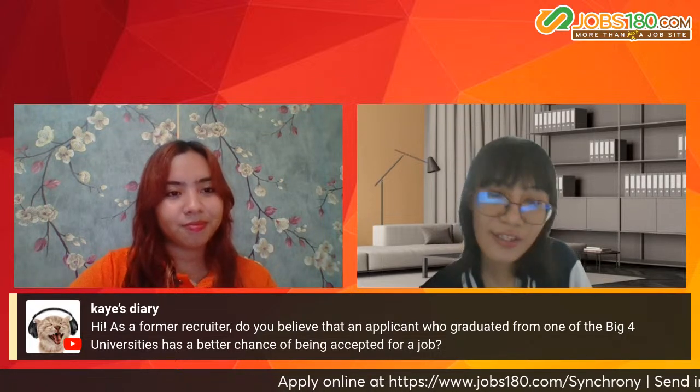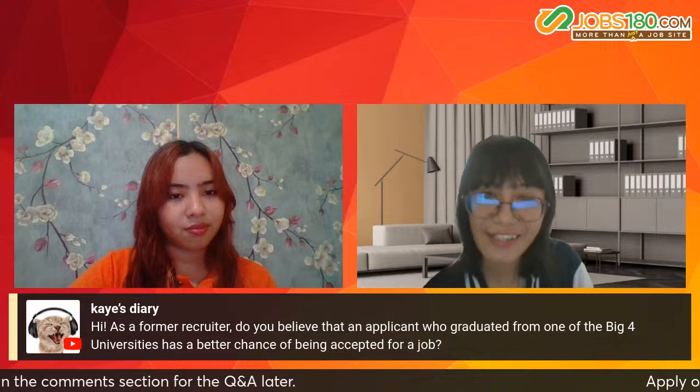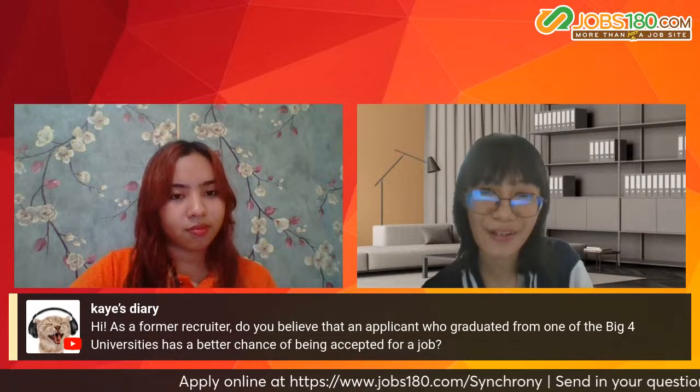The skills and soft skills are also important, and that is probed during interviews. How do you respond to the challenges? But for the big four universities, again, this could be applicable for other organizations and roles, but this is not the very major thing that we're looking for as a recruiter.